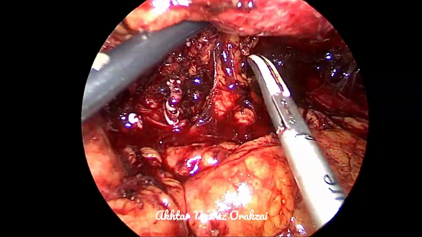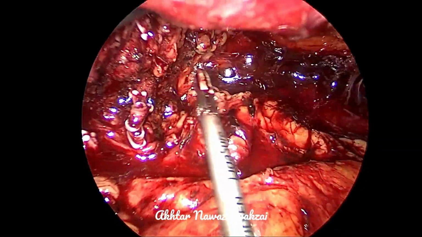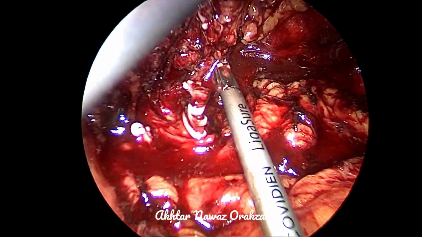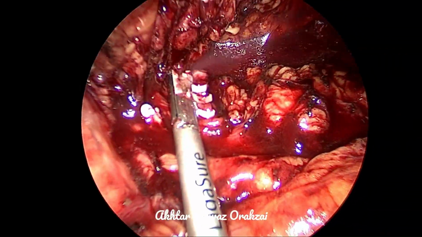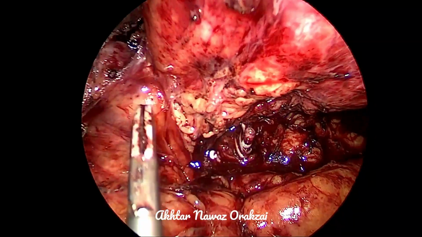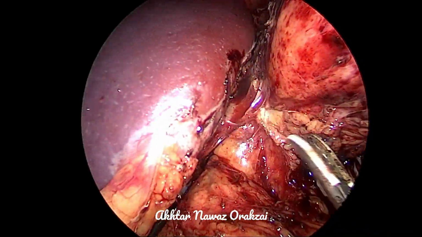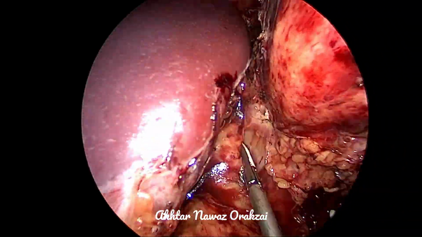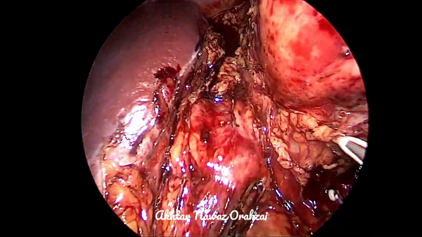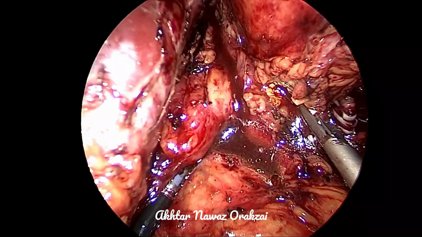So we quickly apply clips and then divide the artery, because there is pooling of blood, maybe there is congestion of some tissue, and then we use the suction to clean up the area and do the bipolar to do the coagulation and make the area clean.